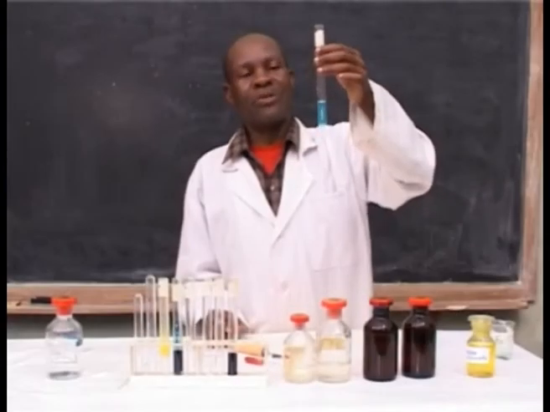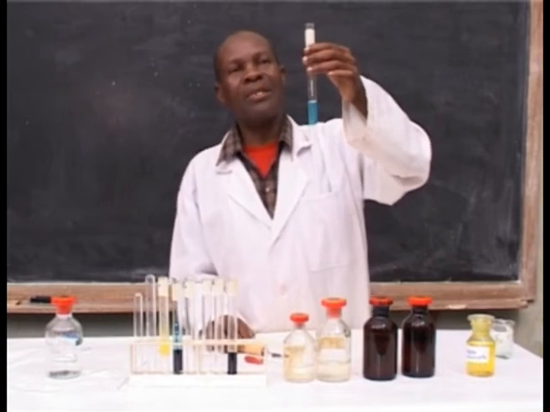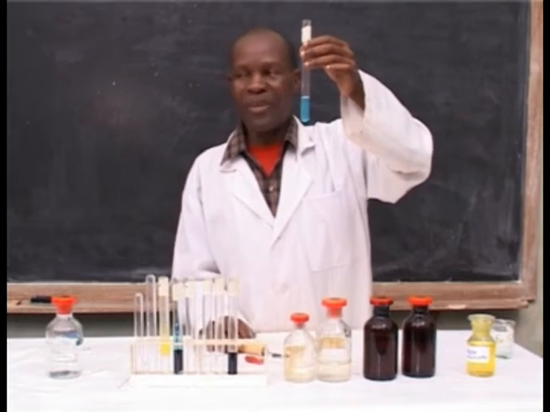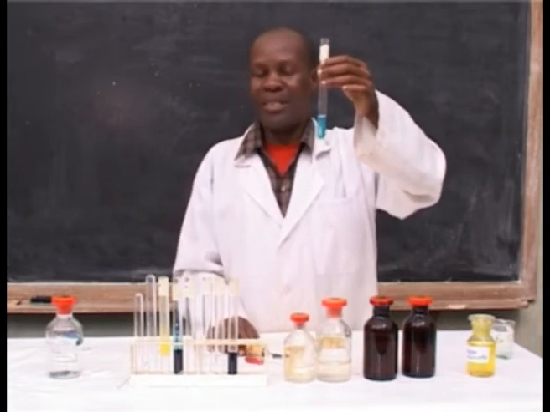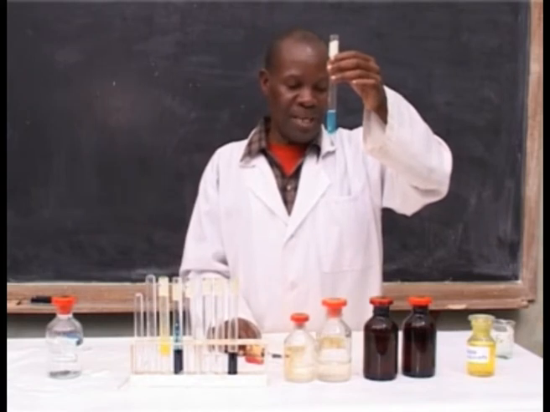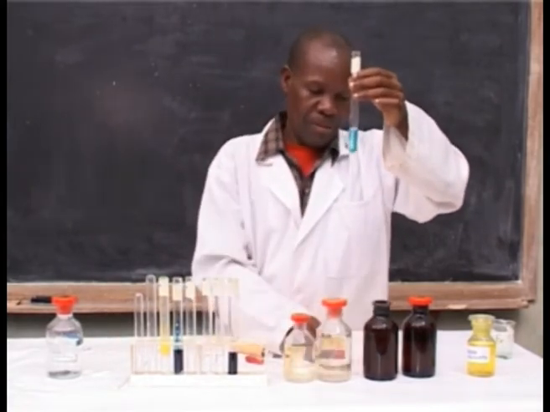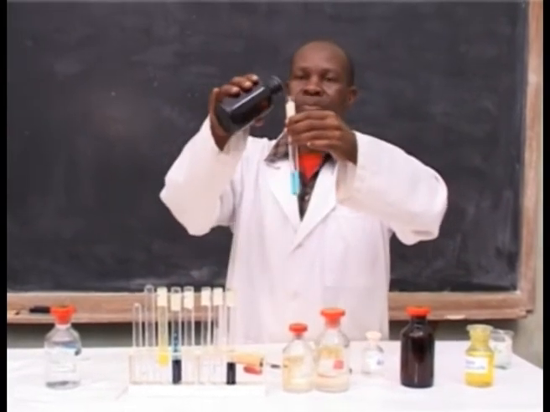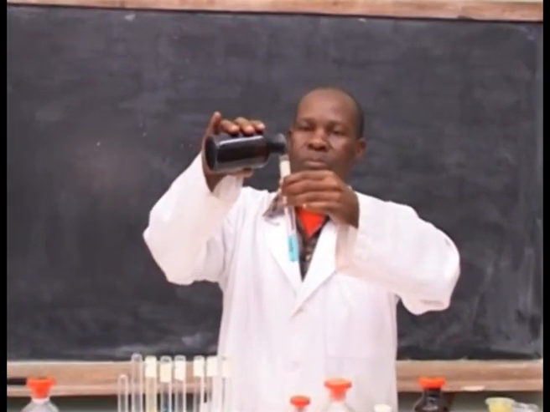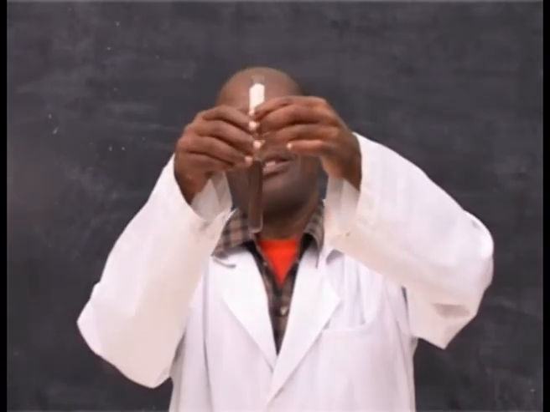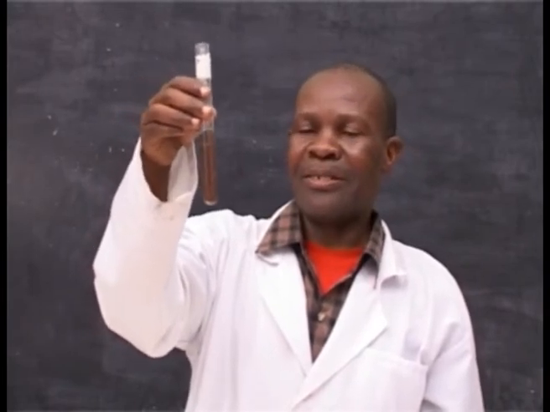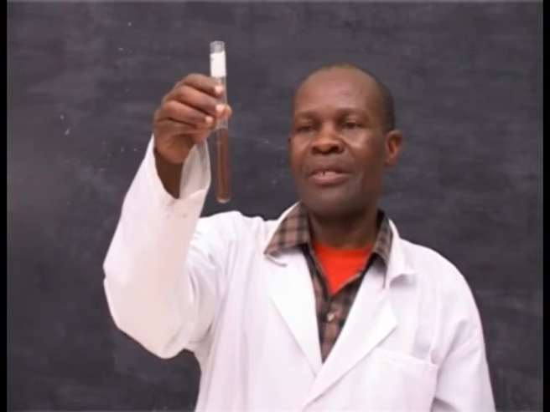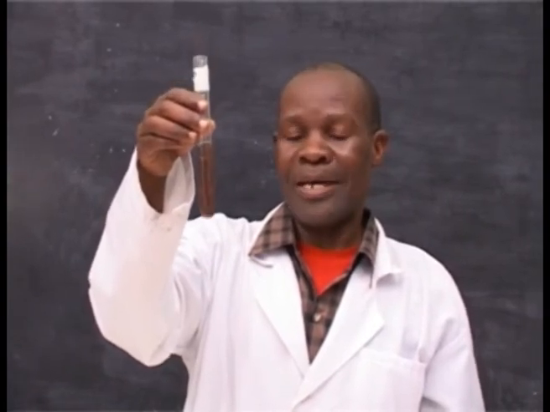Take another solution which contains suspected copper(II) ion, and to confirm this, you have to add potassium ferrocyanide. A chocolate color precipitate is formed, and this confirms the presence of copper(II) ion.